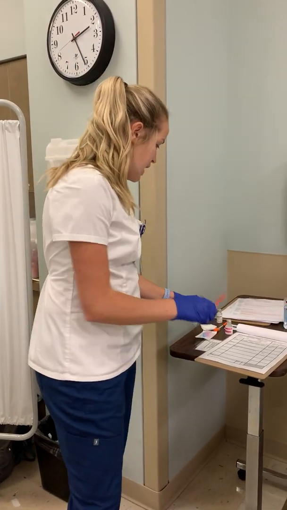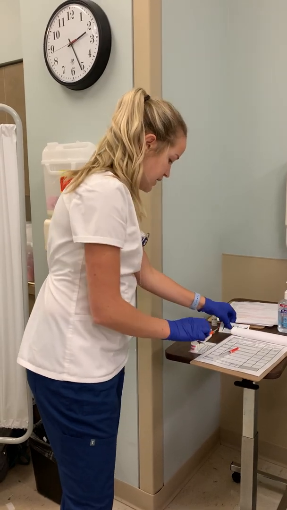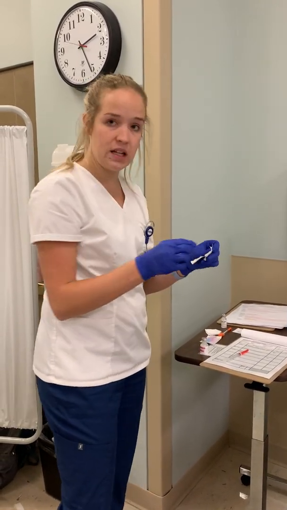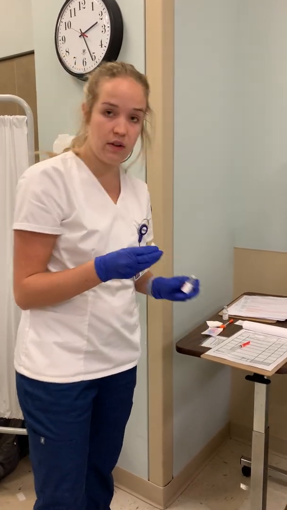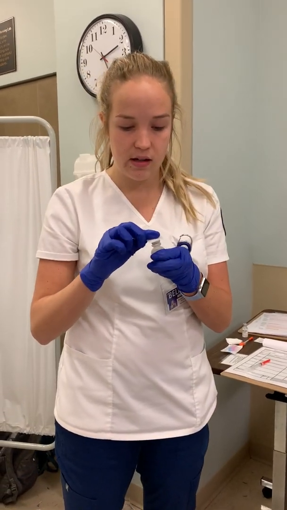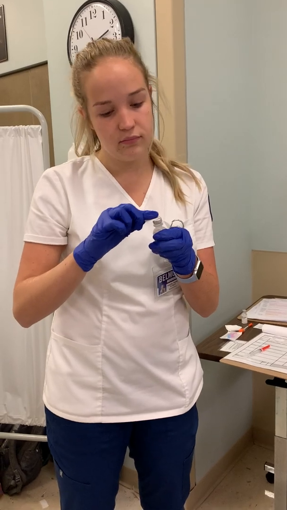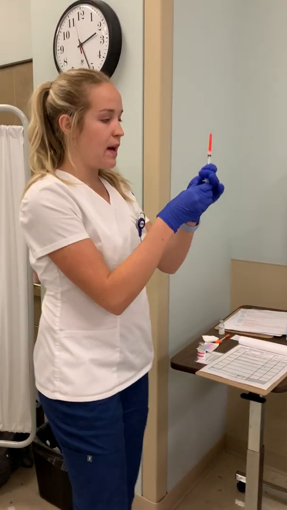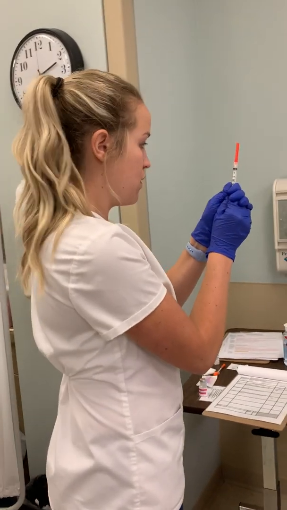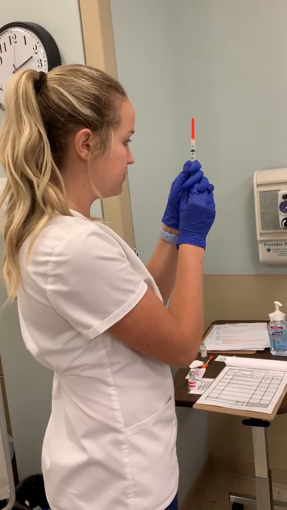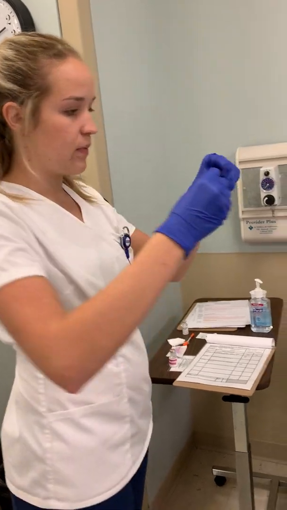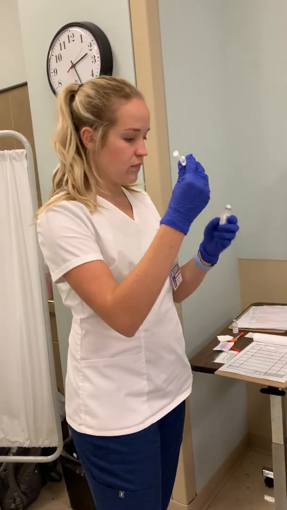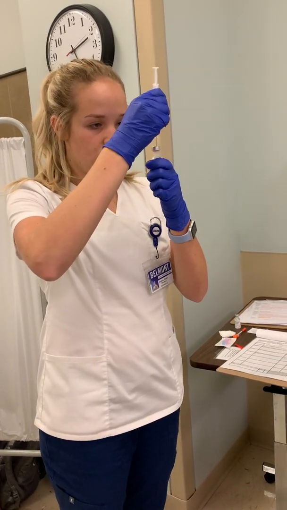Okay. And because this is a multi-use container, I would be cleaning the top of it for a full minute. For the sake of this simulation, I will not do a full minute, but I will clean this. Okay, that's good. So I would draw back 1 milliliter of air, remove my cap, insert it into the jar.